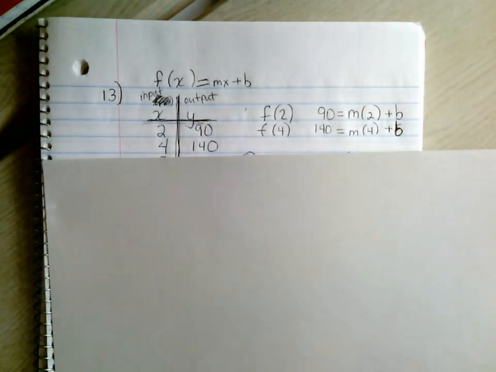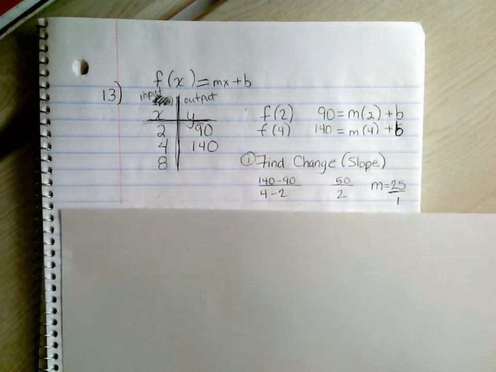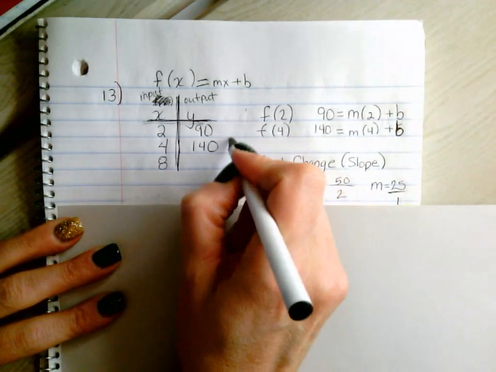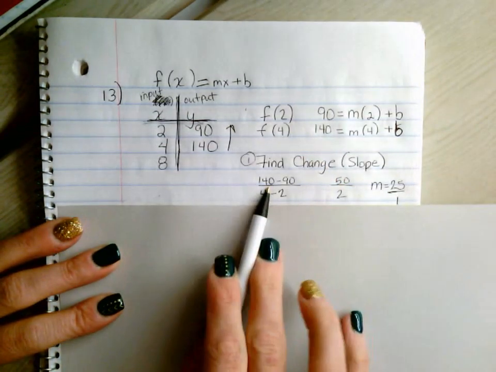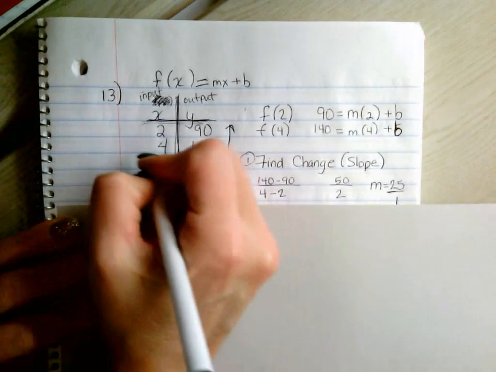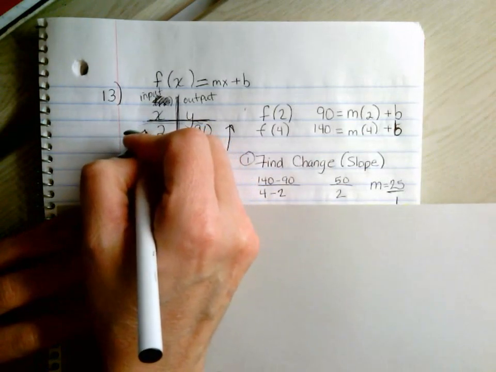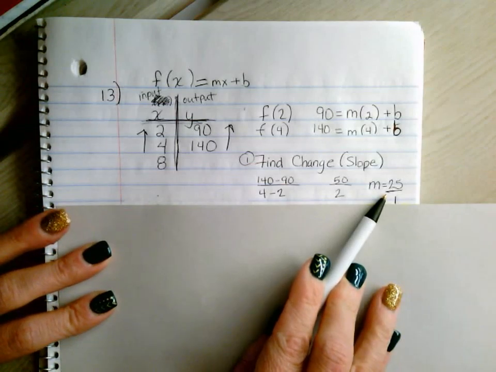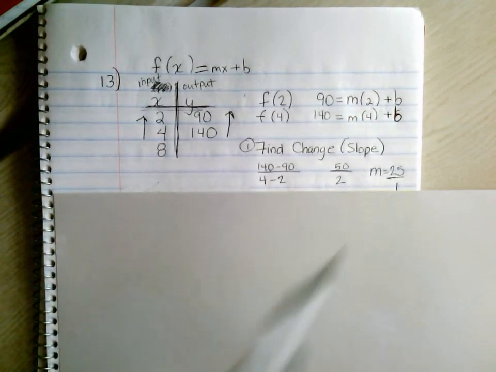But I don't know what my slope is. I don't really know anything. I don't know change. Or do I? Can I find change? Of course I can. I can find out what the change is simply by subtracting 140 minus 90, which is 50, and 4 minus 2, which is 2. So I now have a slope. This has become just like the other ones.